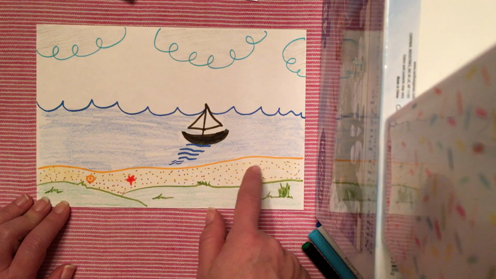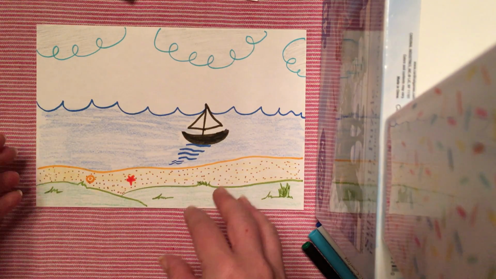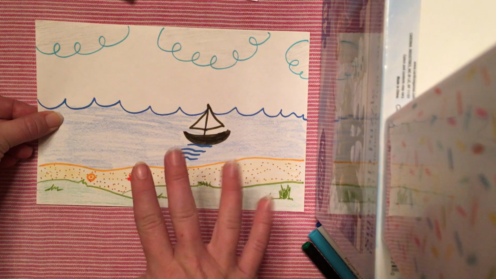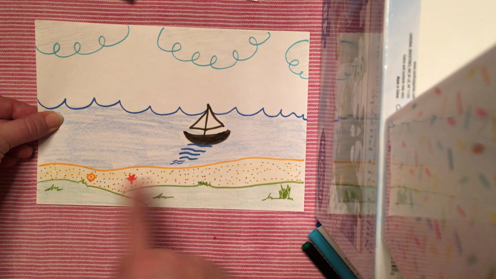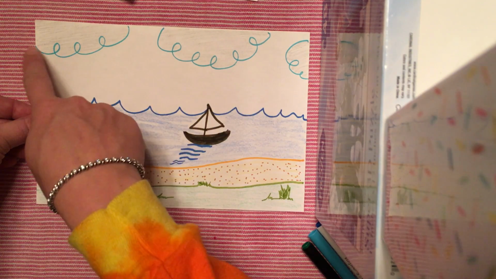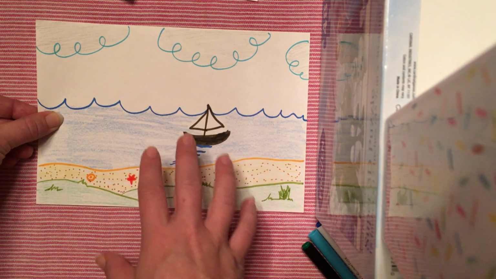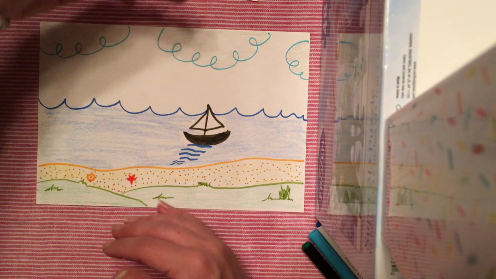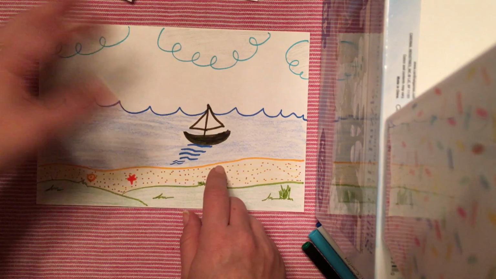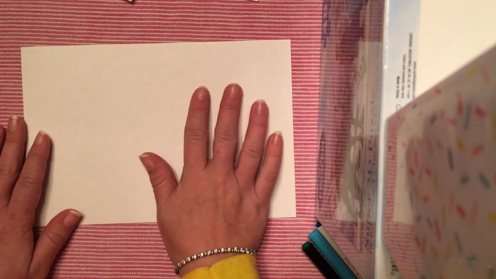You can see it walks around here. And that brings some interest and some dimension. So what this project is, 4 lines. One here, another one here, another one here, and the clouds here. And that kind of gives 4 different spots to the page. So here's your water, here's your land, and it's a little bit more detailed. So I'm going to draw one with you, and you guys can see how easy and fun this is.